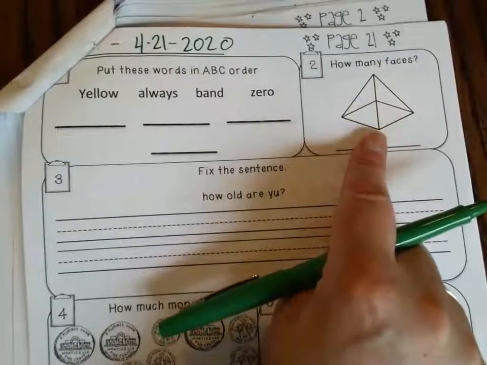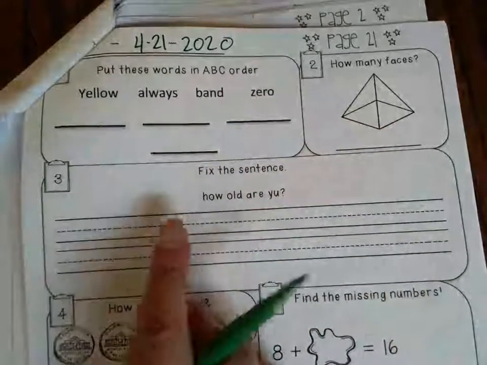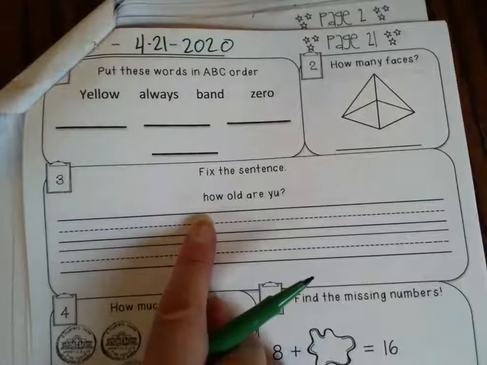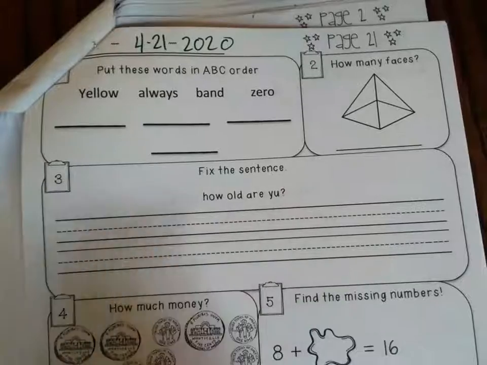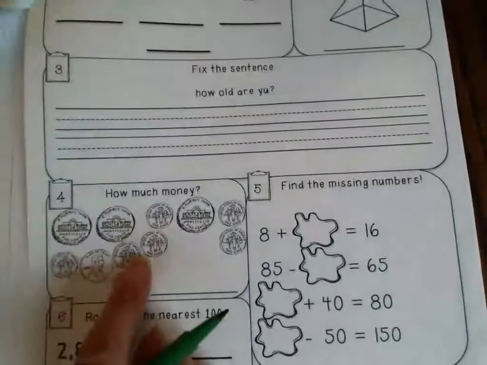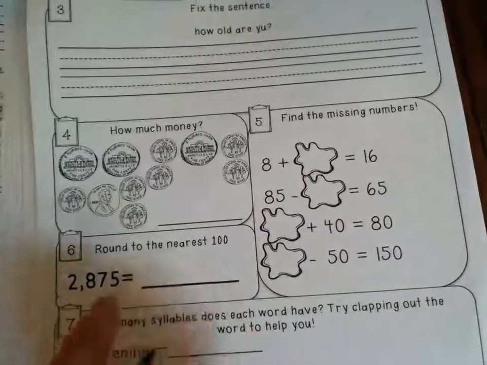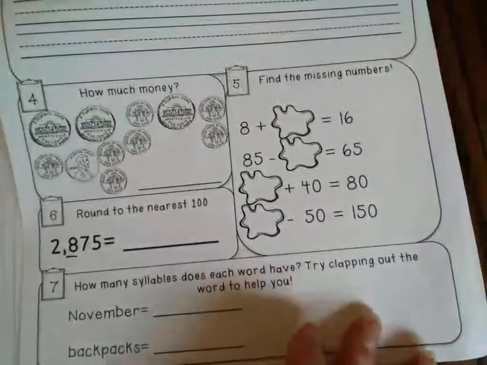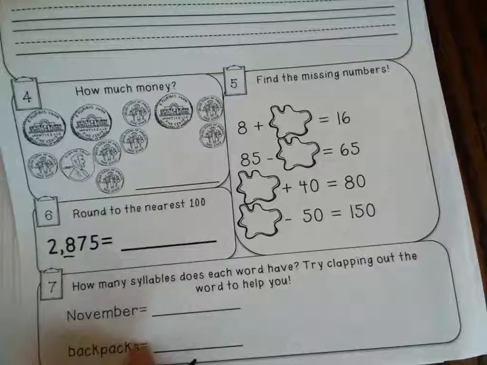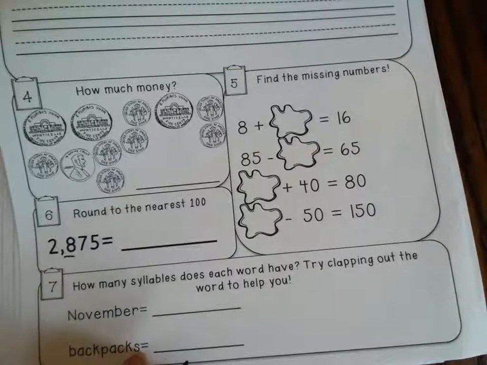Faces are on this pyramid shape, and that is how many flat sides do you see? We're going to look at this sentence and check for capitalization, punctuation, spelling, and does it make sense? We're going to count how much money we have, find the missing numbers, round to the nearest 100, looking at that number right there, and then we're going to see how many syllables each of these words has. And these words are November and backpacks.